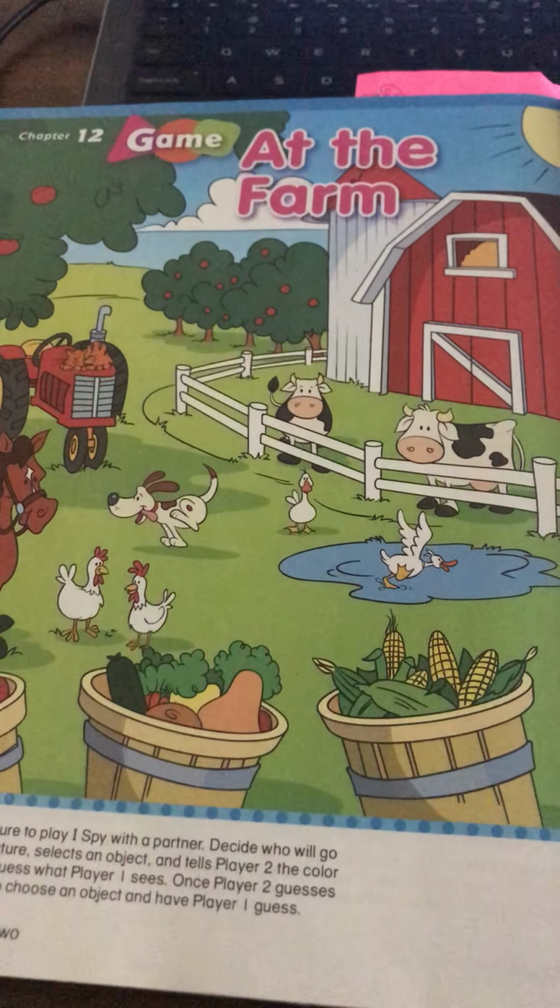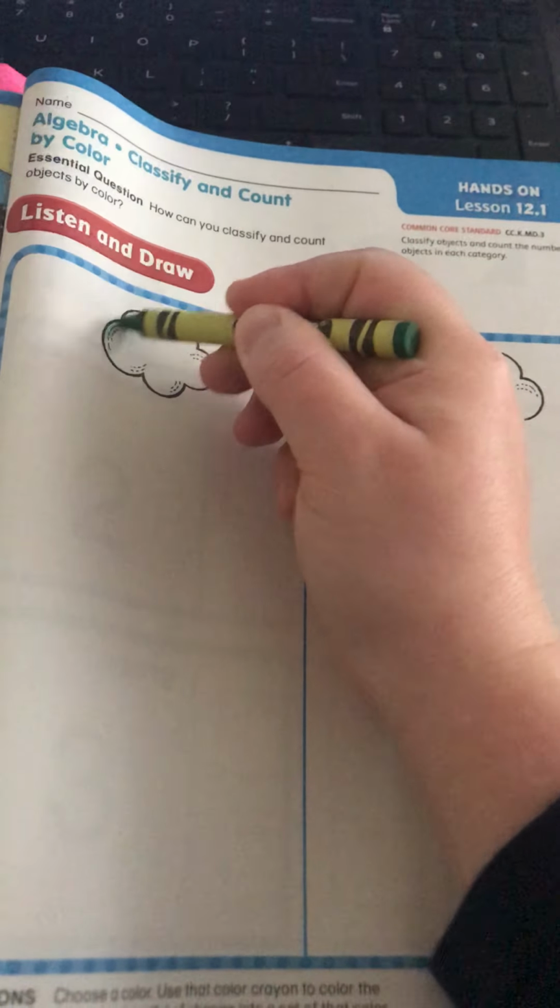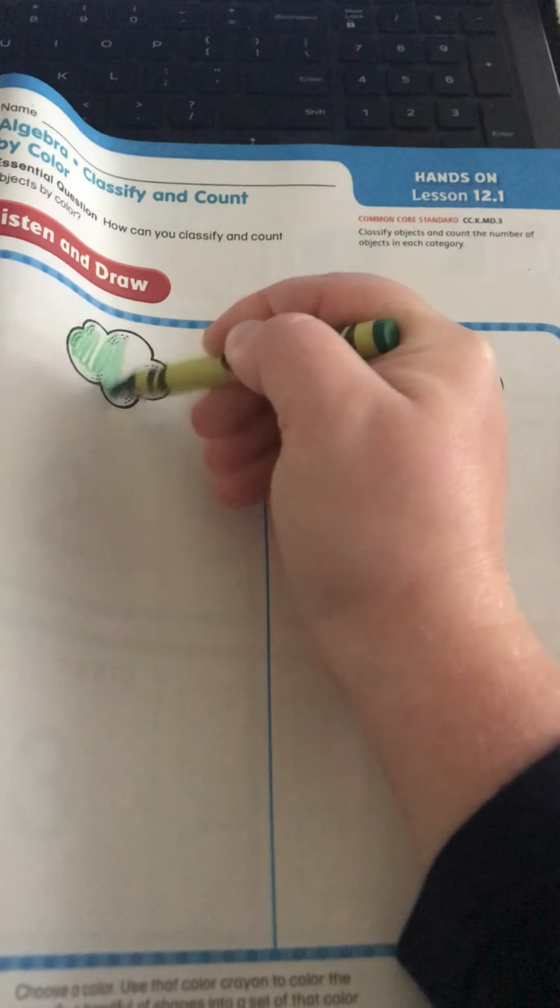Now let's go into chapter 12.1, and we are on page 493. We see a chart and we see two clouds. I would like you to choose a primary color and color the clouds that color. So you can choose red, blue, or green. I'm going to choose green just to be different. So choose a primary color and color both of your clouds with that color.